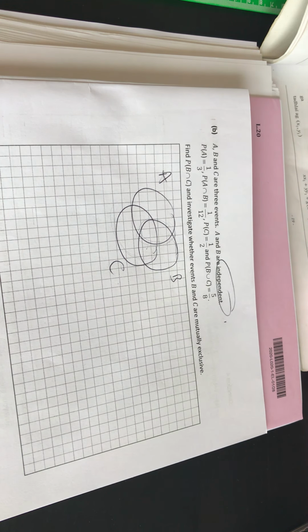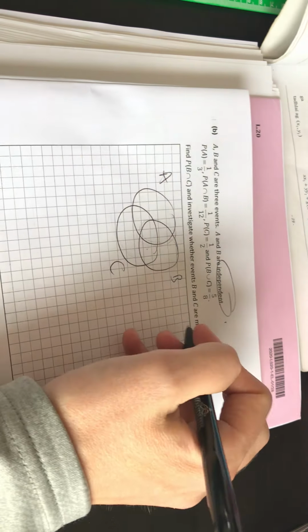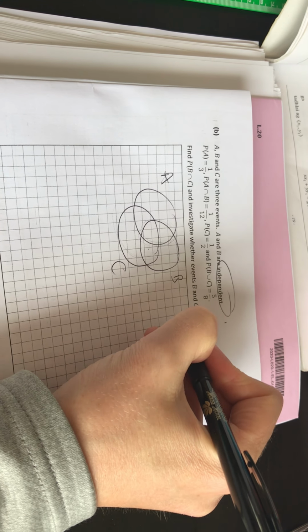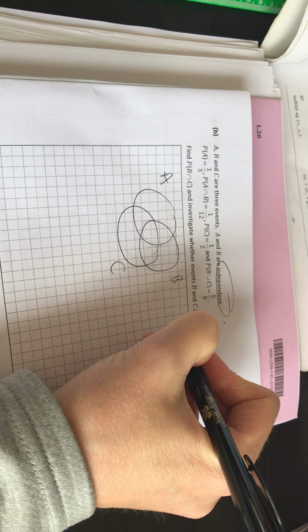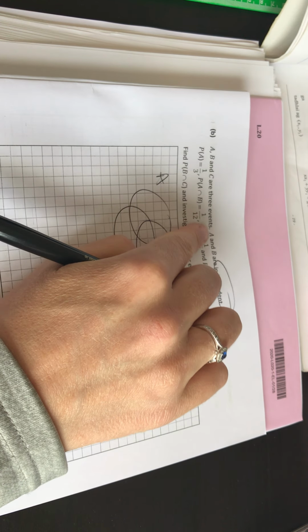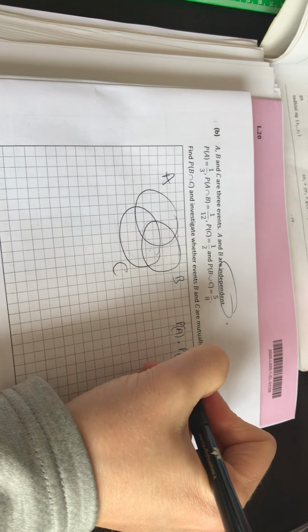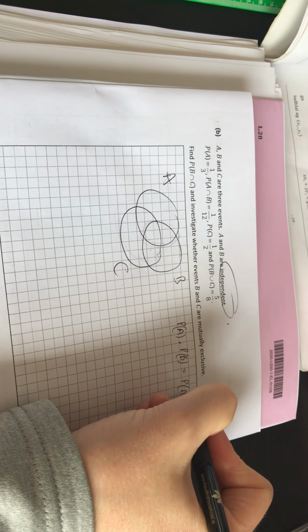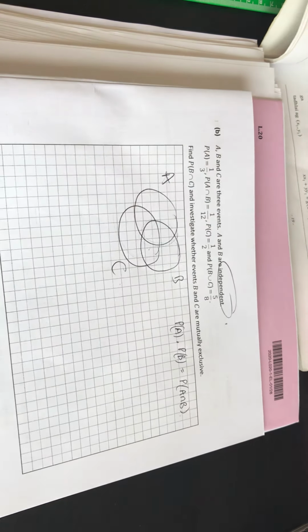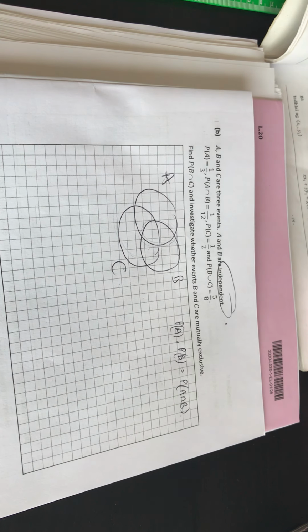Bernoulli, no. Not a Bernoulli. Have they used conditional probability? No. Have they said independent events? Yeah. So I'm going to write down my independent events formula. Now, A and B are independent, so probability of A times probability of B is equal to the probability of A intersection B. That's my formula for independent events.